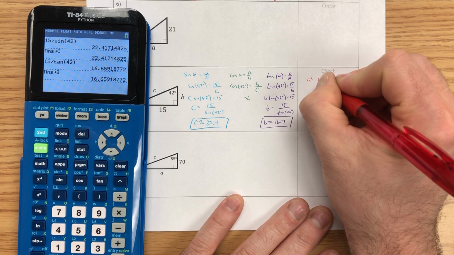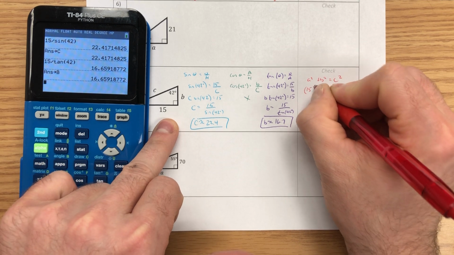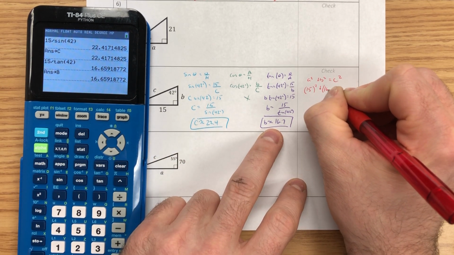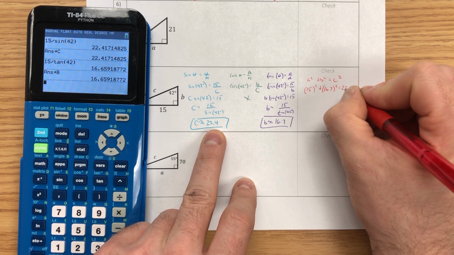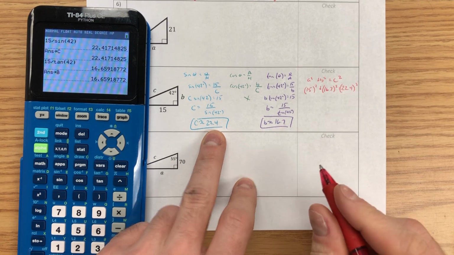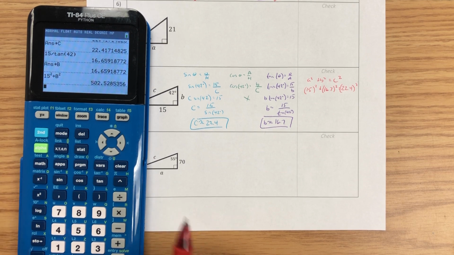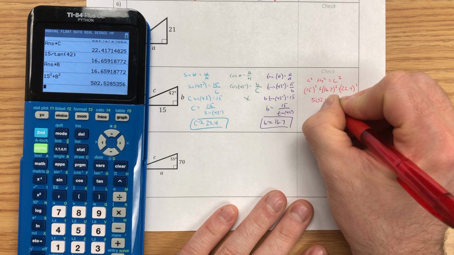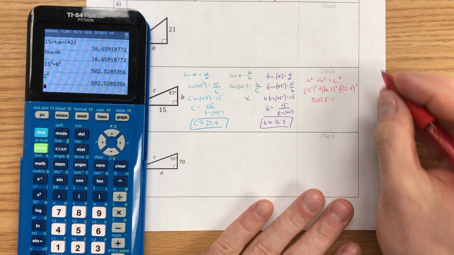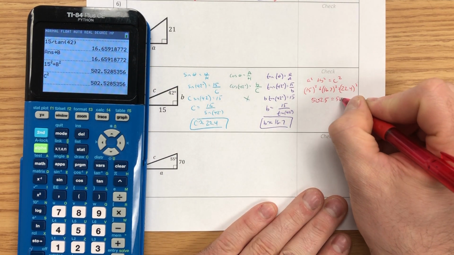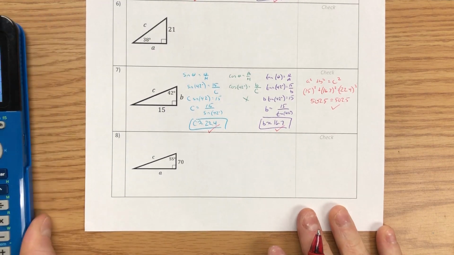When I check it, my a squared is 15 squared, b squared is roughly 16.7, and c is roughly, we said that was 22.4. So I'm going to say 15 squared plus b squared is 502.5. And c squared is going to be the same decimal. So boom, we verified it.